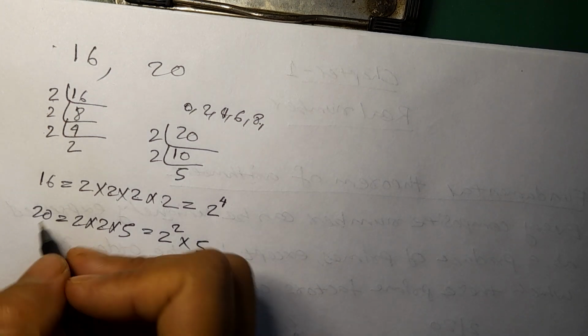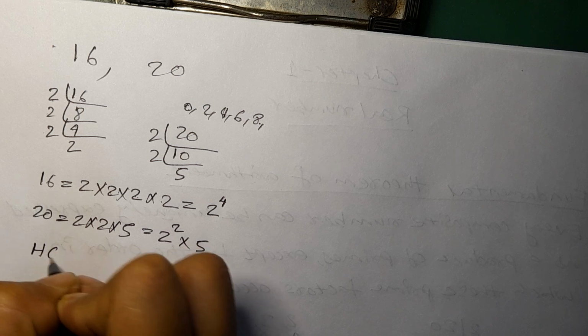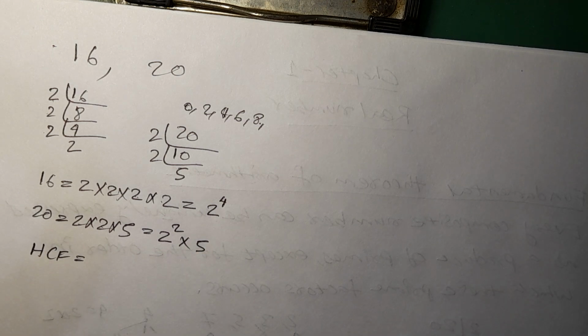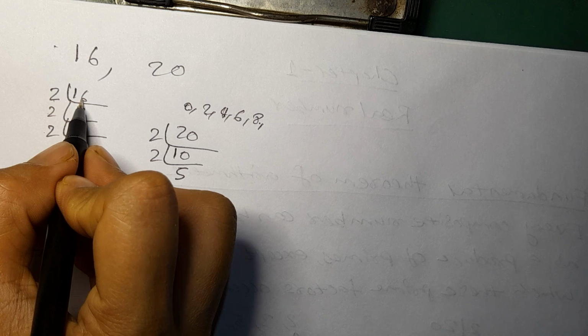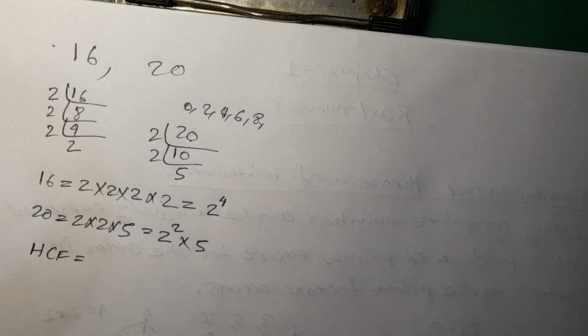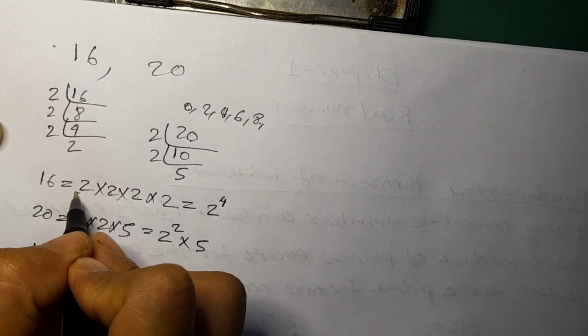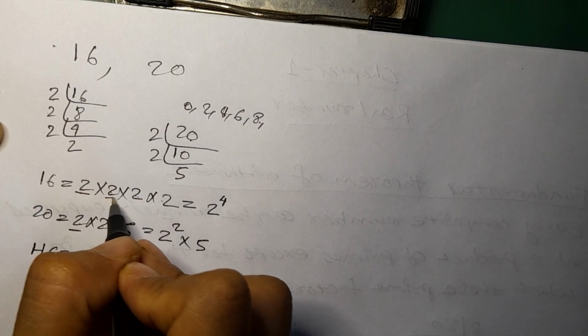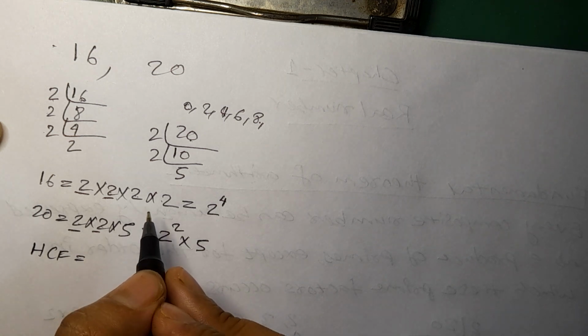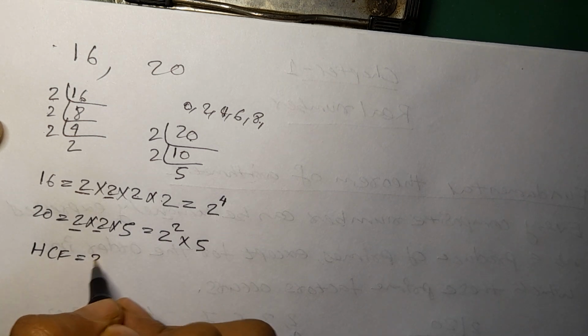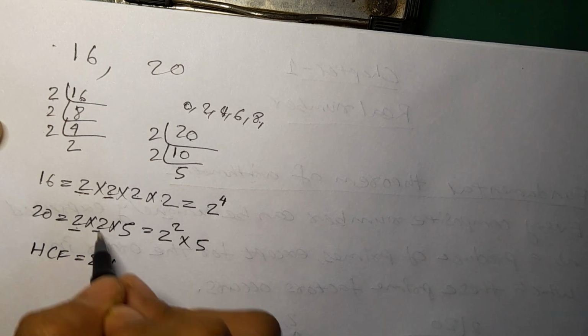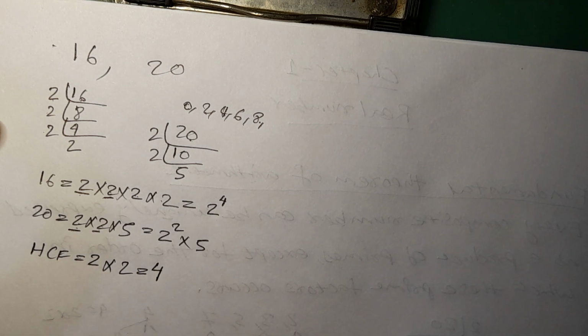Now we are going to find the LCM and the HCF. First, let's find the HCF. HCF means the common numbers which belong to both numbers. Compare the common prime numbers in 16 and 20. Here we have 2 and here also 2, and again here 2 and here 2. There is no more common. So the common part is 2 into 2, which is 4. So this is the HCF. Now come to the LCM.